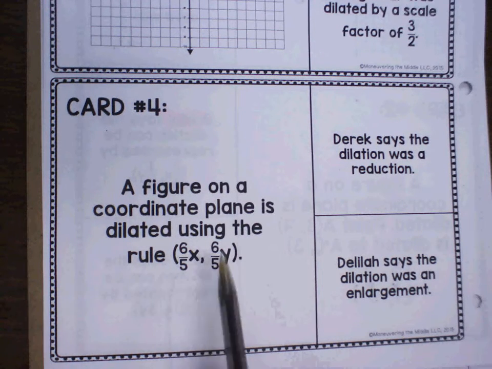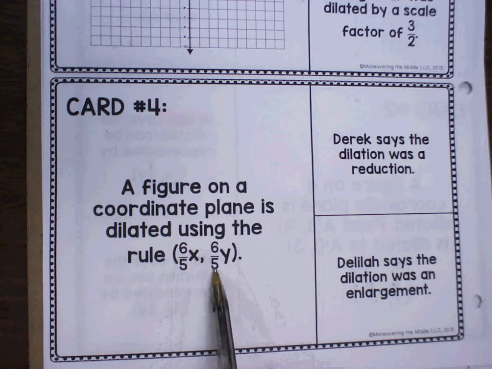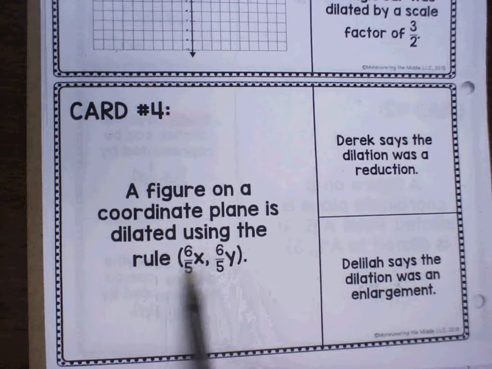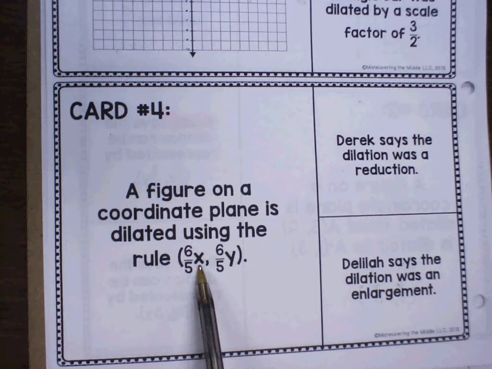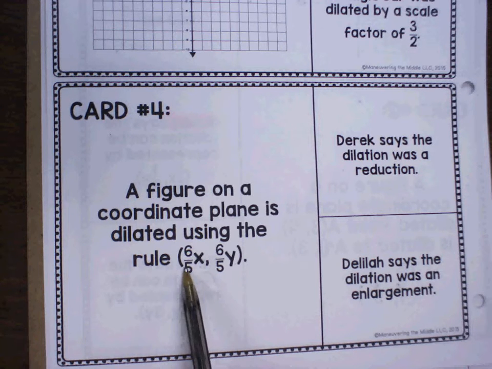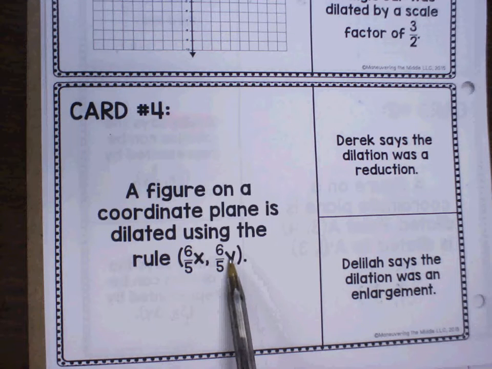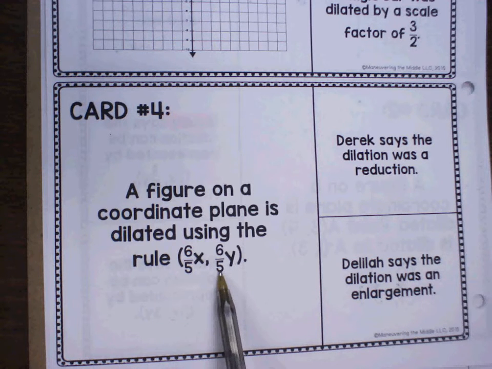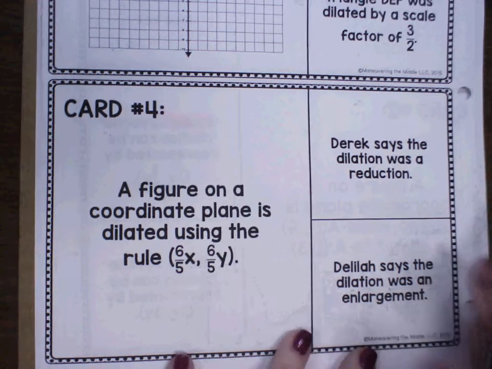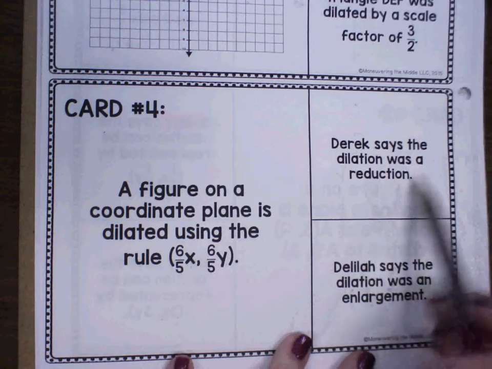Are you with me? All right, let's do card 4. A figure on a coordinate plane is dilated using the rule 6/5 x, 6/5 y. What does it mean? You're going to take all your values of x and do what with it? Times 6/5.